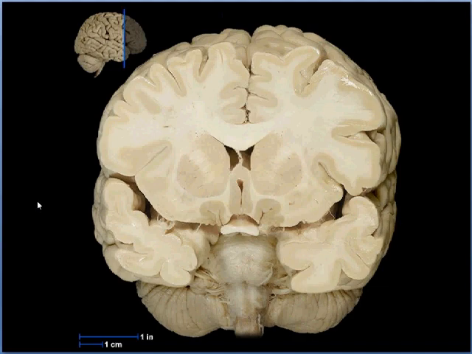And here's another coronal section of the brain, frontal view. Again, you can kind of see the difference between gray matter on the outside, the darker brown, and the white matter on the inside. Unmyelinated axons in the white matter versus myelinated axons in the gray matter.